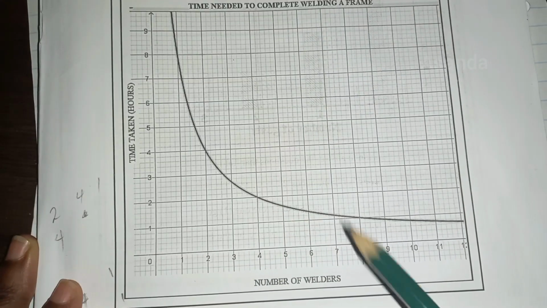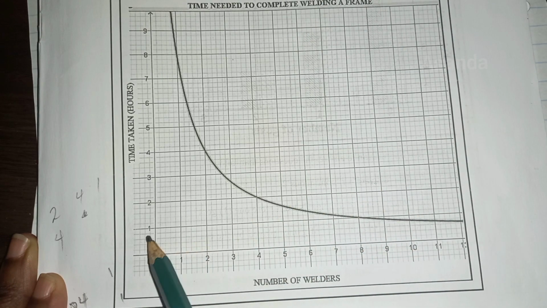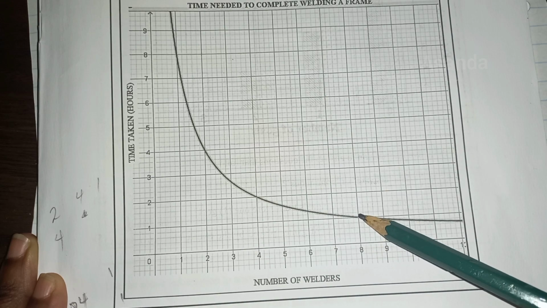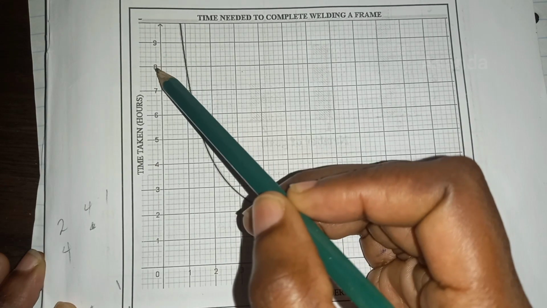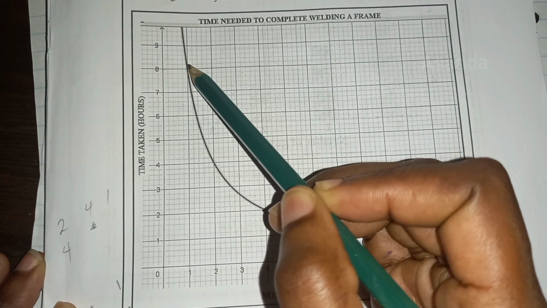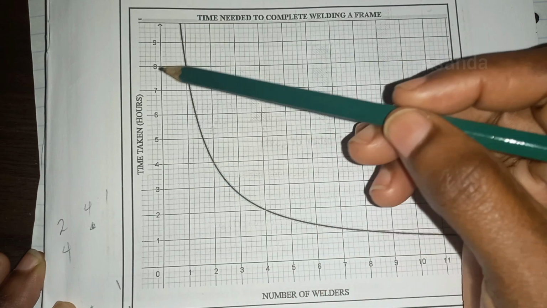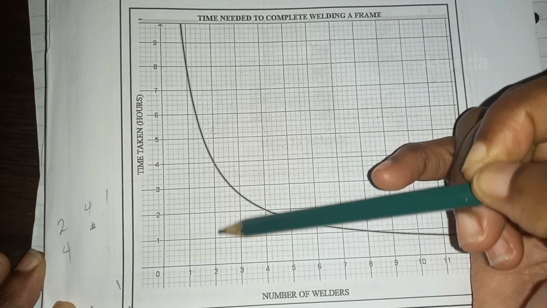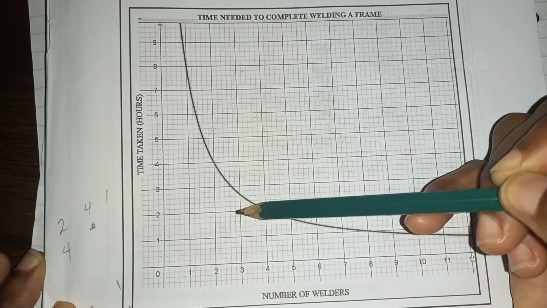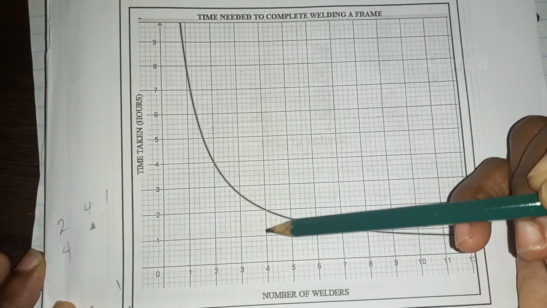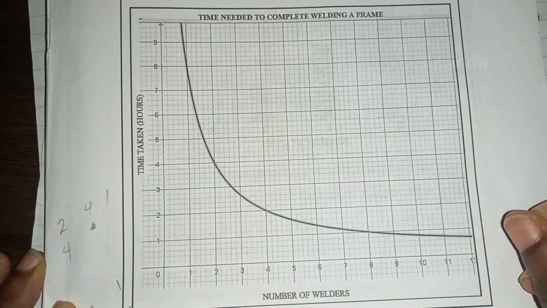So let's look at the 8 hours they've given us. They said 8 hours takes 8 welders. 8 hours, it takes one welder, and half that would be 4 hours, and that will take 2 welders. And half that would be 2 hours, would take 4 welders. You see that? To make one frame. This is the results for each frame.